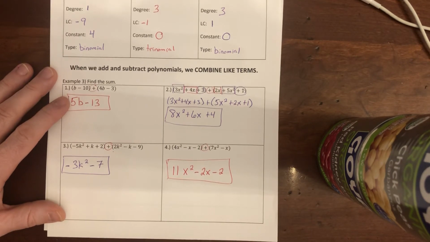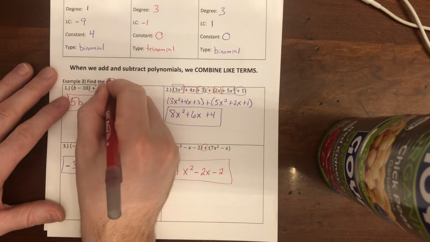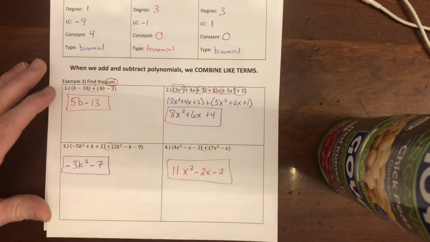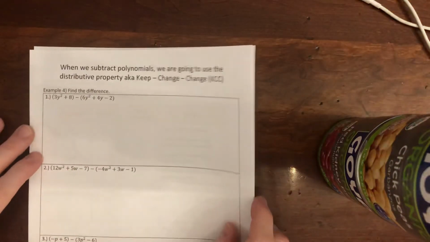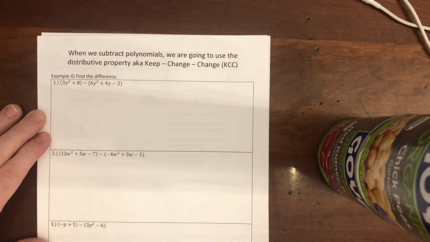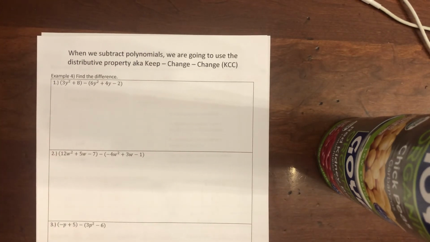Okay? So now notice, all of these said find the sum. Remember, sum is the answer to addition. All right, now for the last one here, it says find the difference. The difference is going to be subtraction. So, at the top here, there's a note. When we subtract polynomials, we're going to use the distributive property, aka keep, change, change. Some of you know keep, change, change, but I'm going to show you why. It's really just the distributive property.